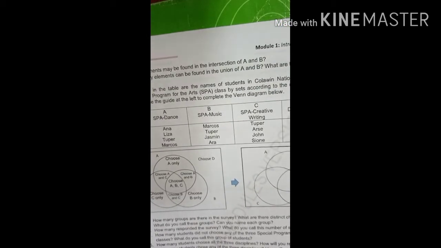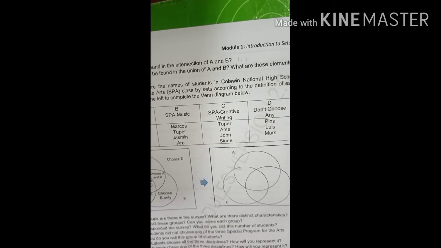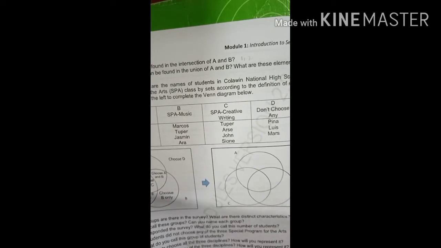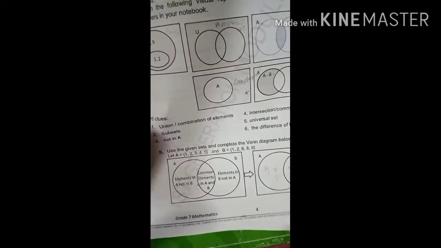What elements may be found in the intersection of A and B? So elements 1 and 2. And how many elements can be found in the union of A and B? So what are these elements? Union of A and B. So let's find out.